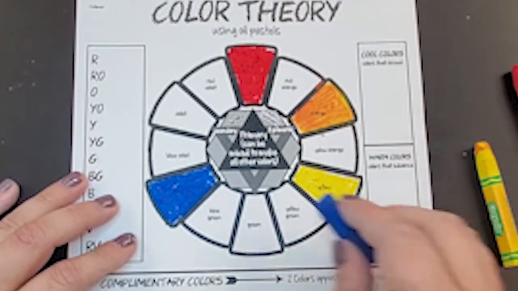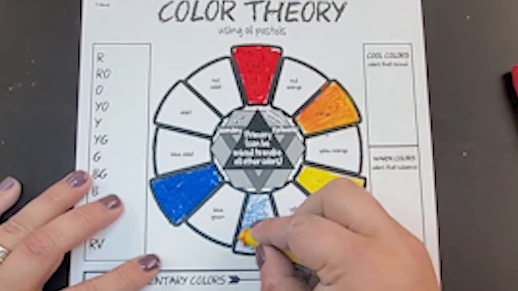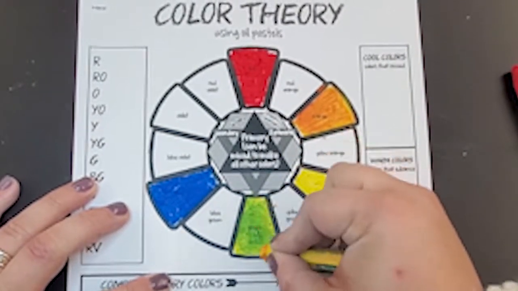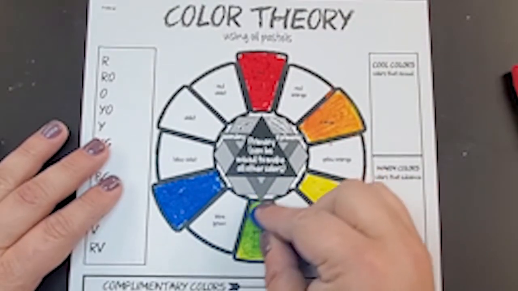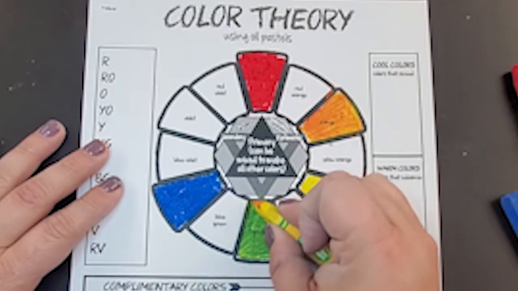Next color is going to be green. As you can see, it falls between yellow and blue. So those are the two primary colors that we'll mix together to make green. Yellow is still a weak color, so I'm going to use a very small amount of blue and color over that with my yellow, laying down lots of wax to blend.